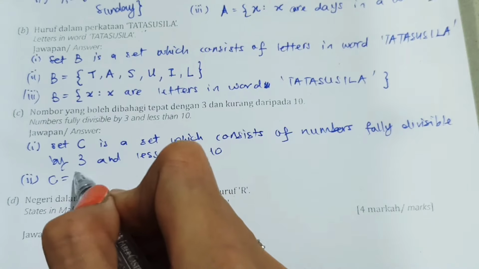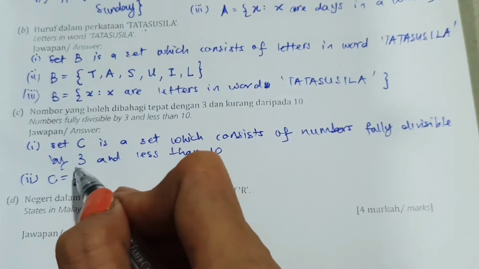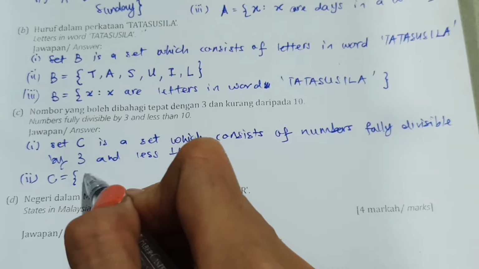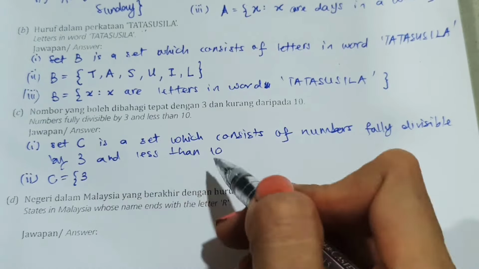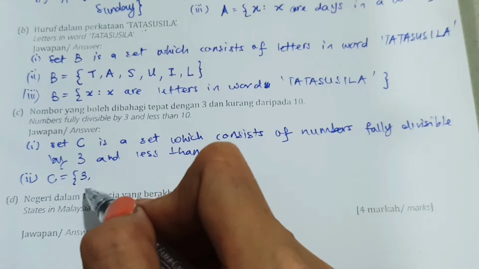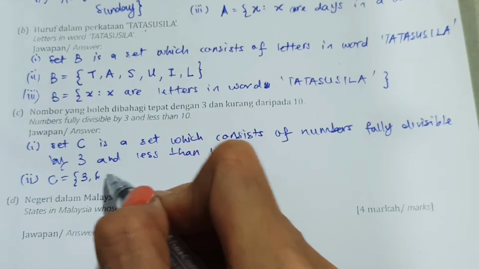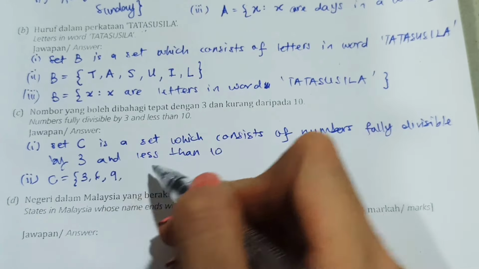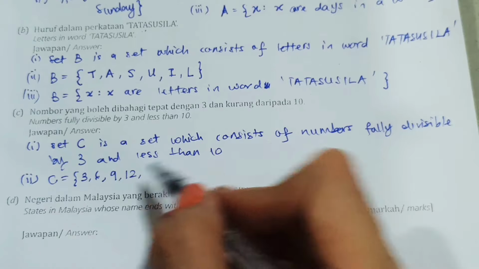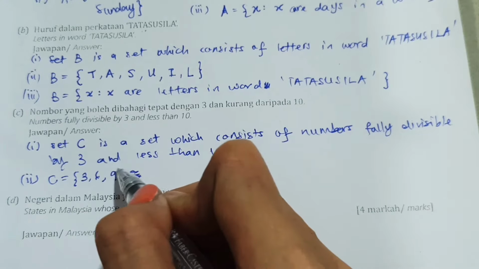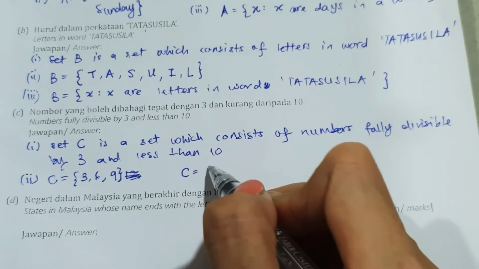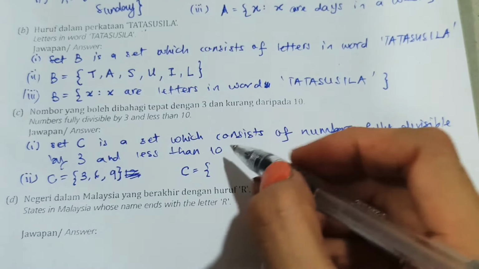Part 2, C, list it out. So divisible by 3, therefore it has to be the multiples of 3. Memorize your multiplication of 3. 3, 6, 9, 12, and so on. Oh, by the way, less than 10, so just stop at 9. Okay, that's it.